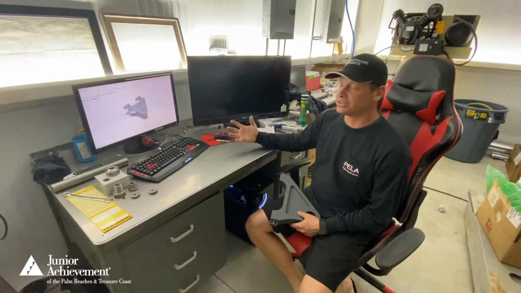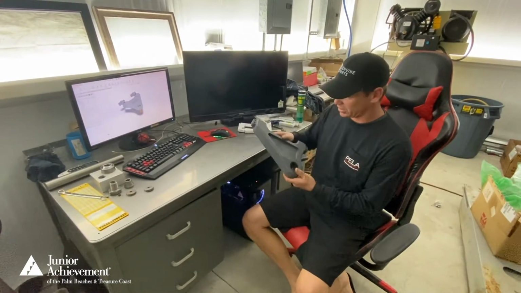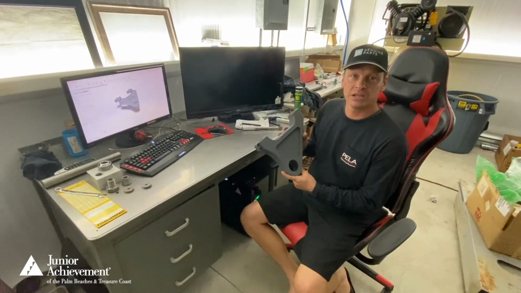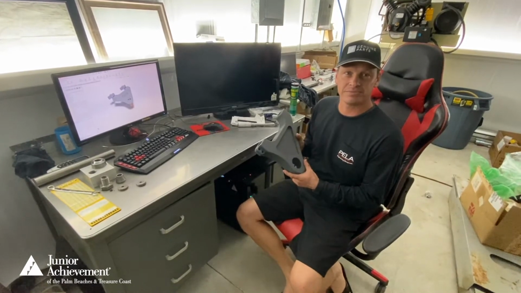So once we've created the 3D model that we like, we actually produced a test part out of plastic to make sure that all the design parameters were met. And now we're going to move to the next stage where we'll actually create the part out of metal.